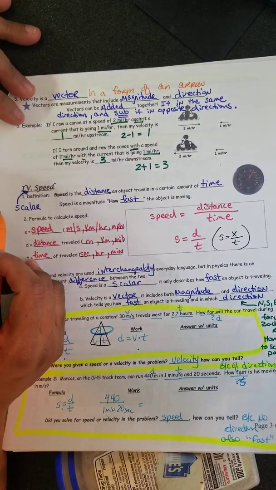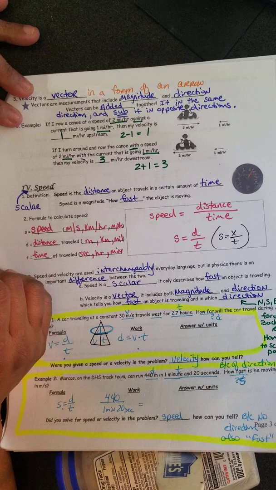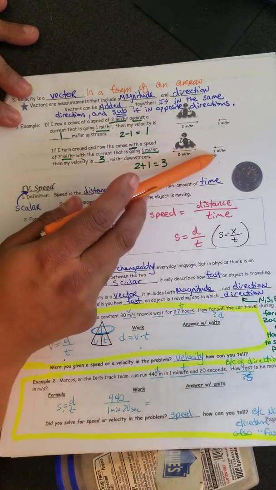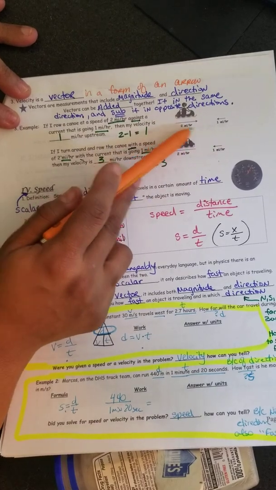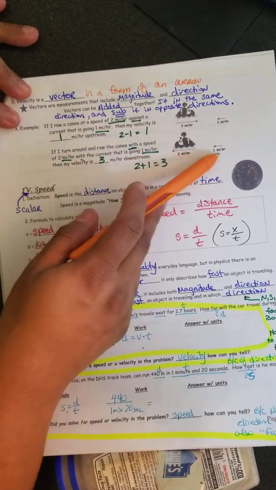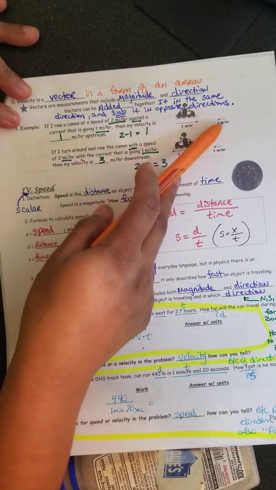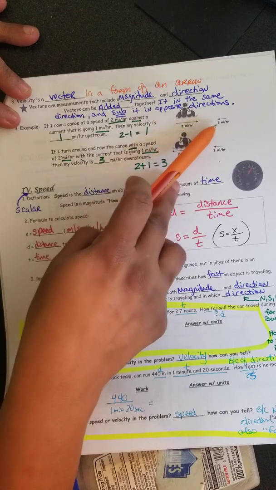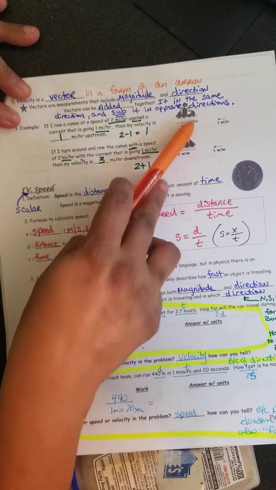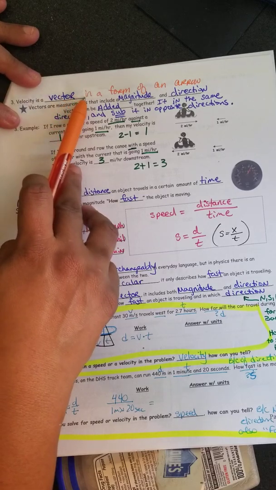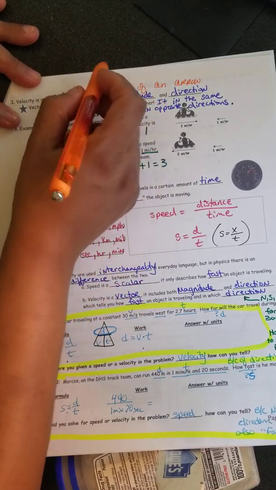Let's talk about that a little bit more as well. Yes, it is an arrow, but look at those arrows here and the arrow here. Look at the arrow here and the arrow here. The difference between those arrows is, number one, yes, they have different numbers. But number 2, let's look. This is 2 and this is 1. The 2 arrow is larger than the 1 arrow. So a vector is in the form of an arrow.